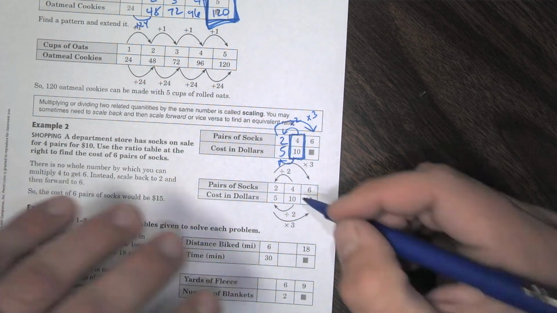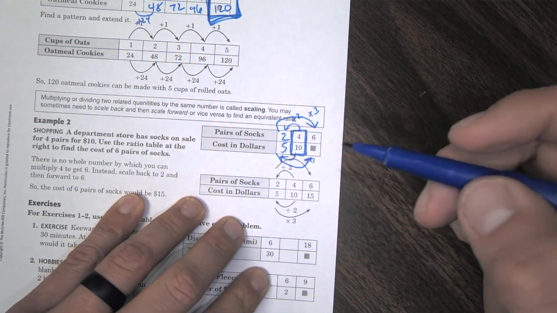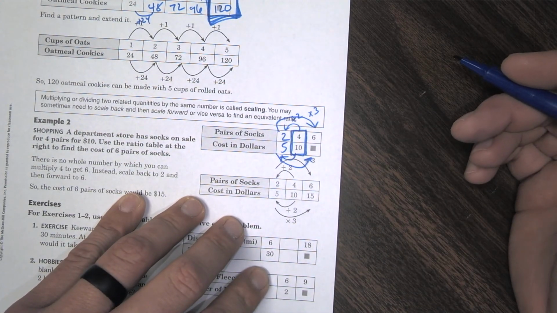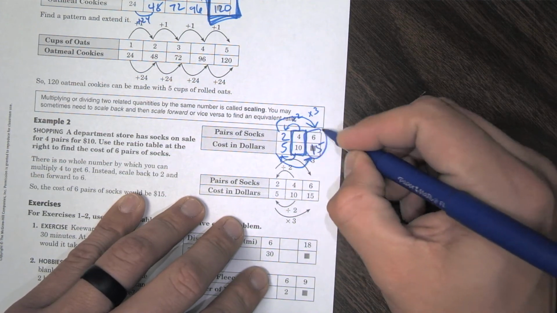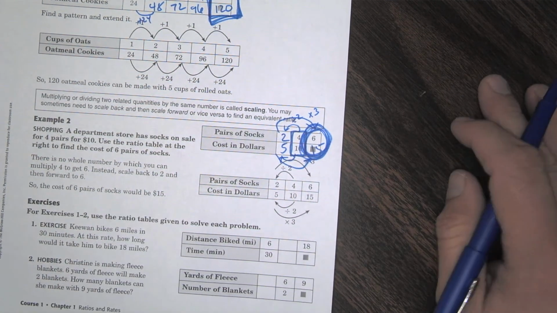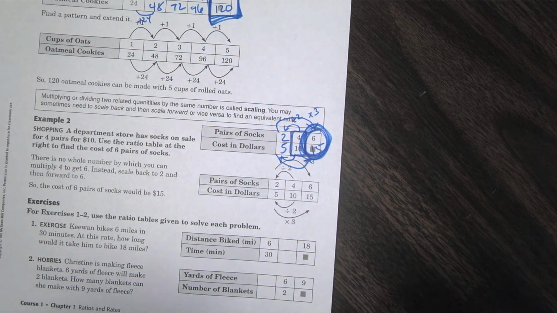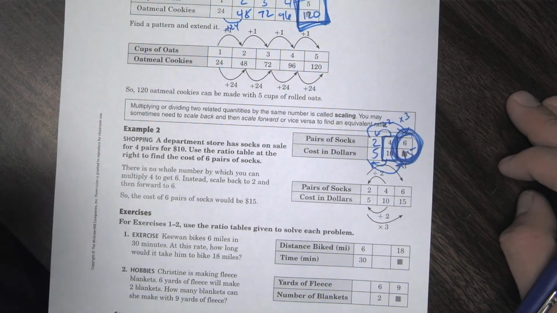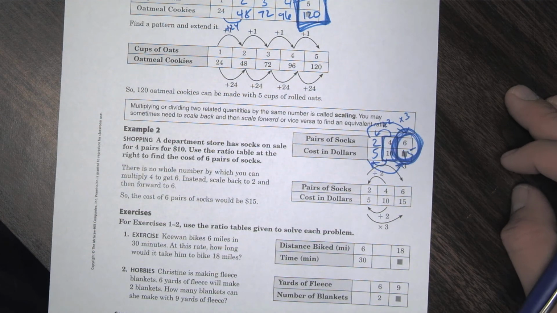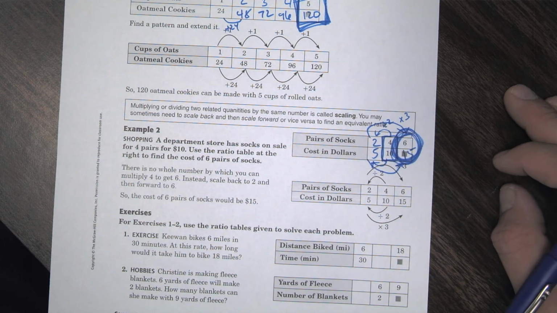Whatever you do at the top, you got to do to the bottom. So 5 times 3 is 15. So that means that 6 pairs of socks is going to cost you $15. That's what that means. So on certain ratio tables, you have to divide and multiply. But you have to either scale forward or scale back. You have to find a number that works for both of them.